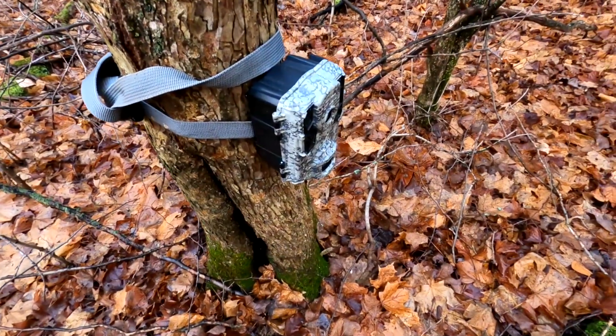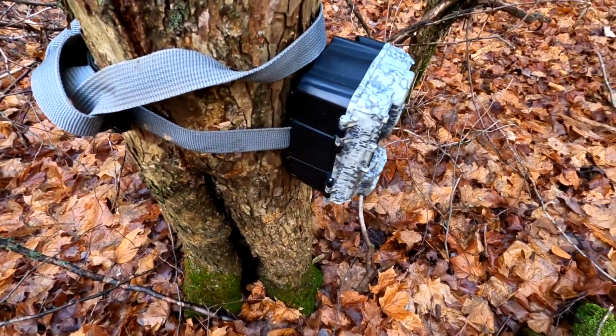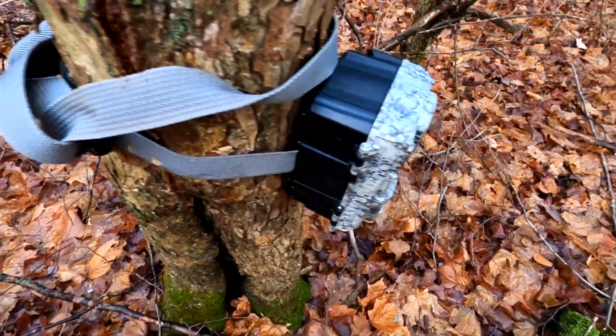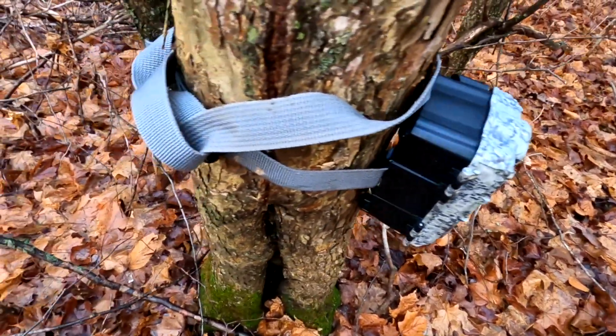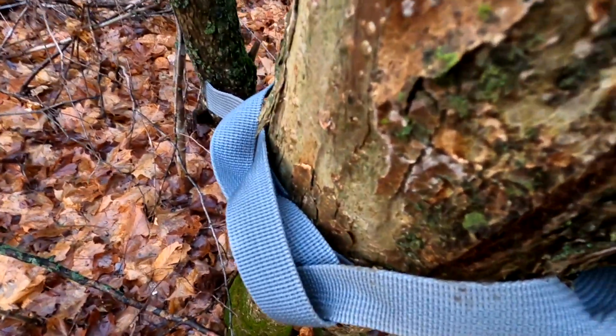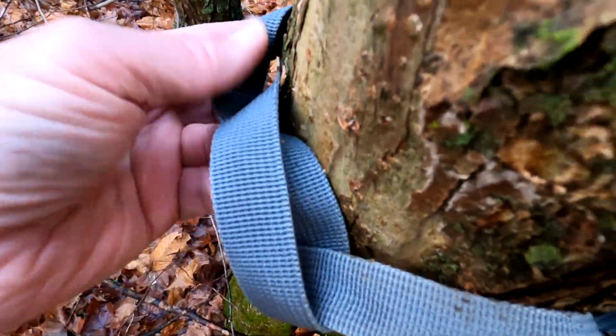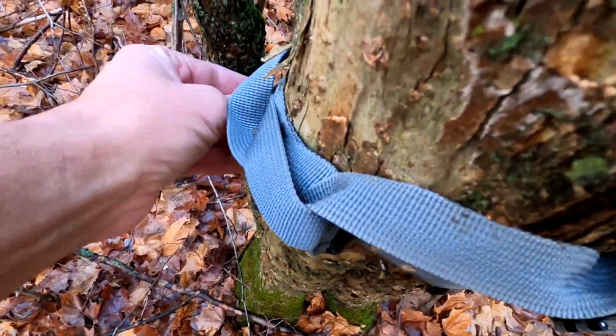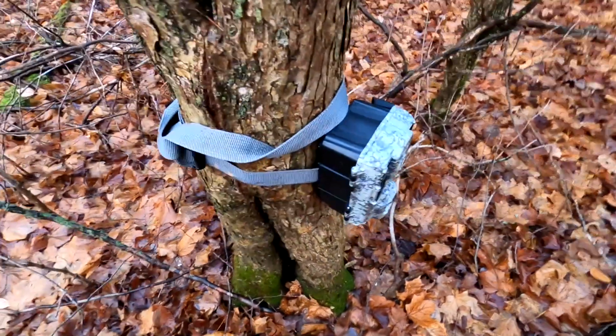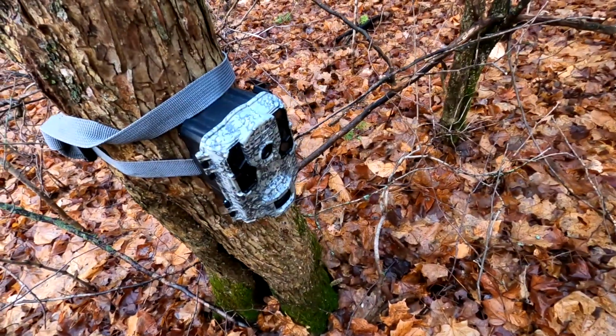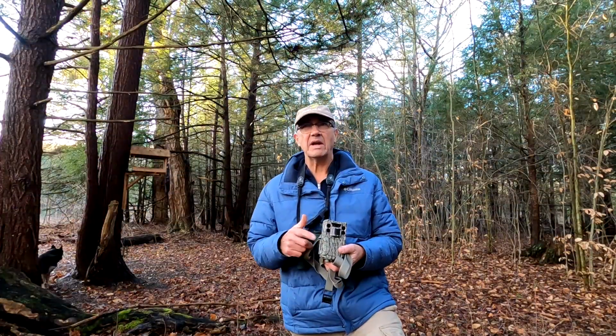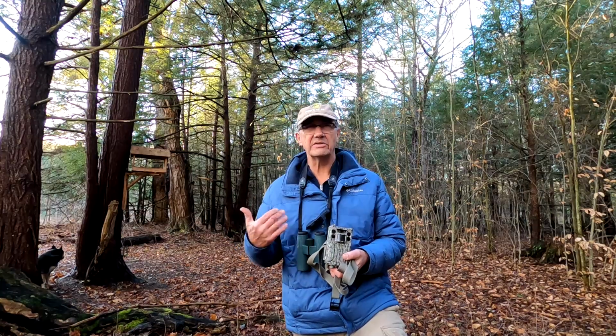Just gives you a closer look at the setup here. I've just got it strapped around the tree. You want to make sure you have your strap tied in back here. Mine's not really very good. I'd do a better job if I wasn't racing through this, but you don't want the end of the strap to be dangling out.